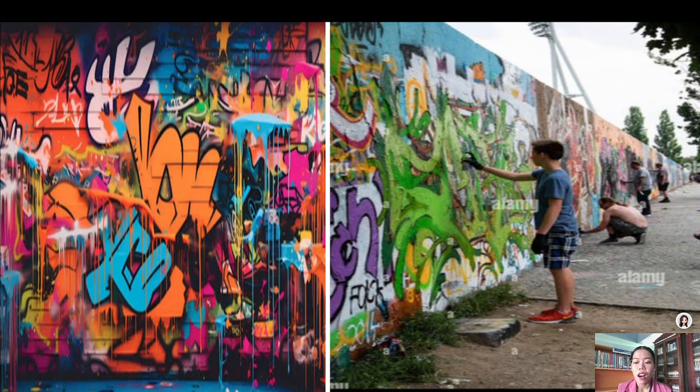So graffiti art as a term refers to the images or text painted usually onto buildings, typically using spray paint.